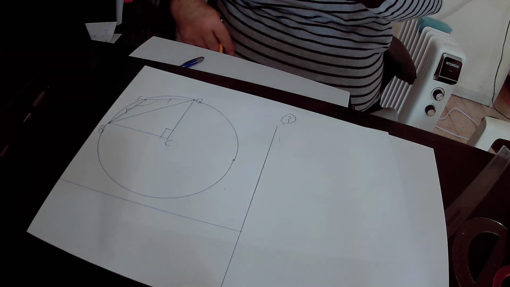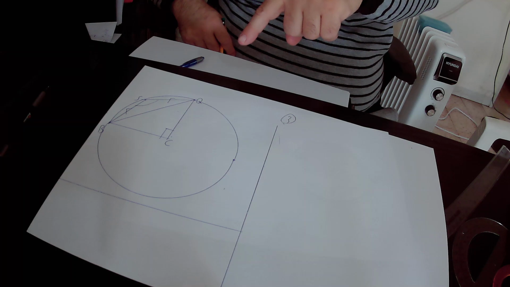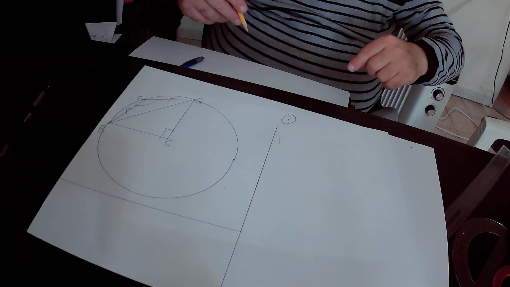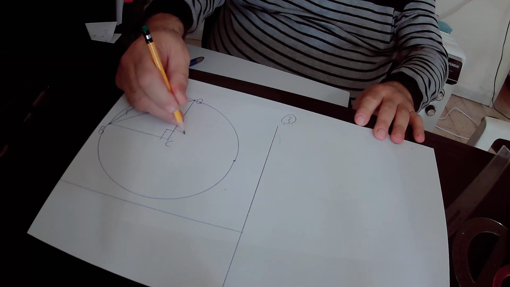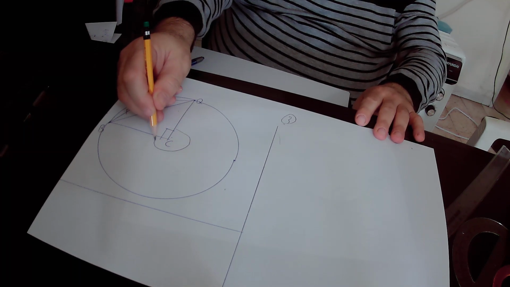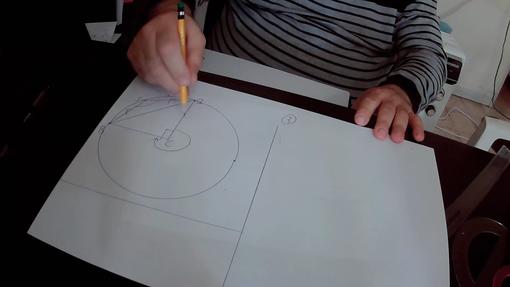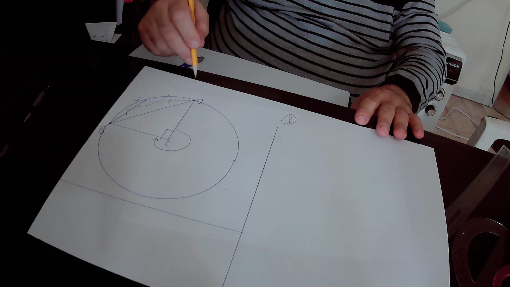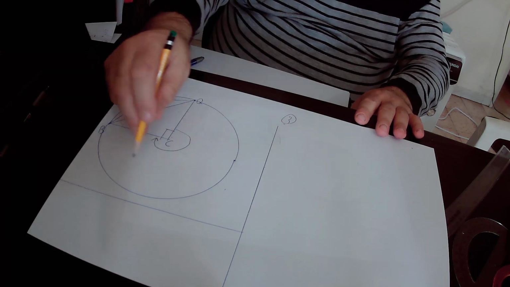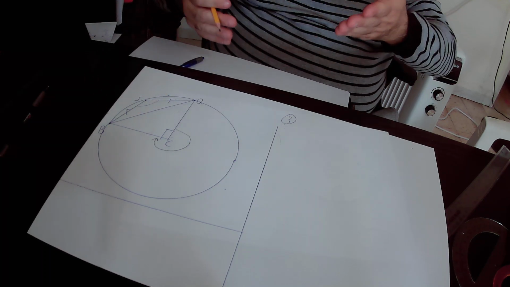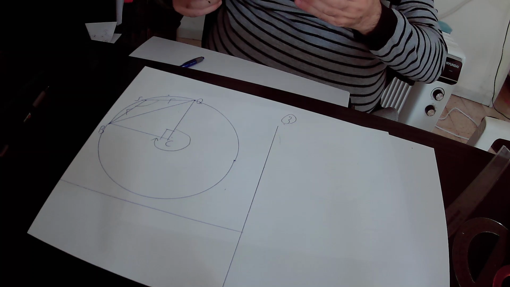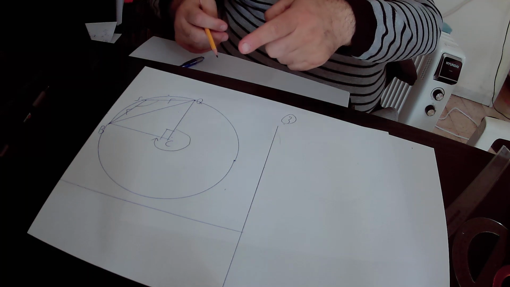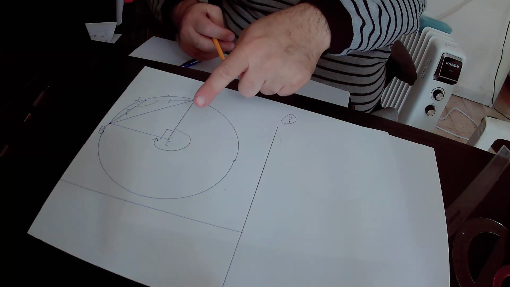And in addition, we have here the central angle QCB. This central angle QCB is also subtended on the same arc QB. So here we have a peripheral angle that is subtended on the same arc as this central angle.